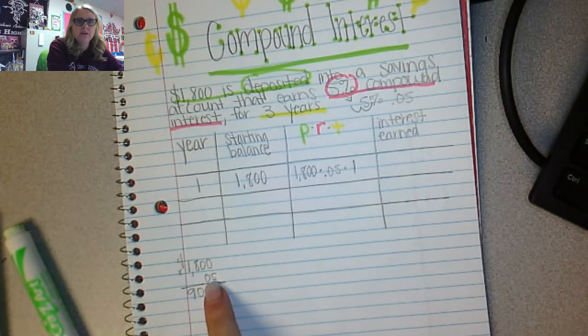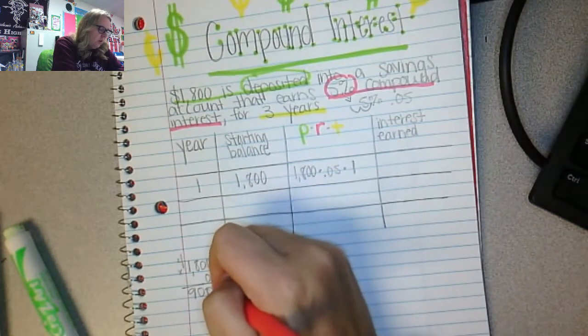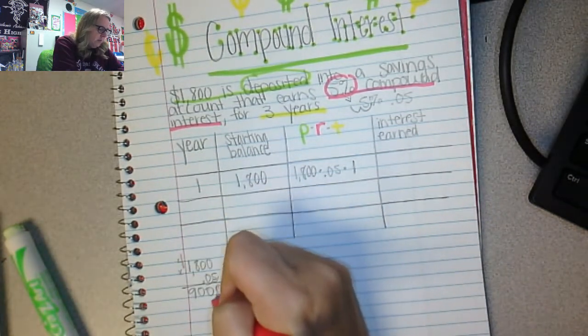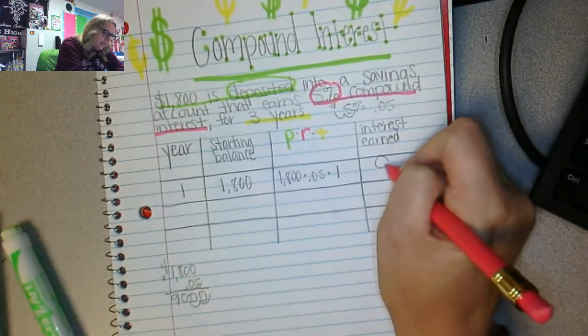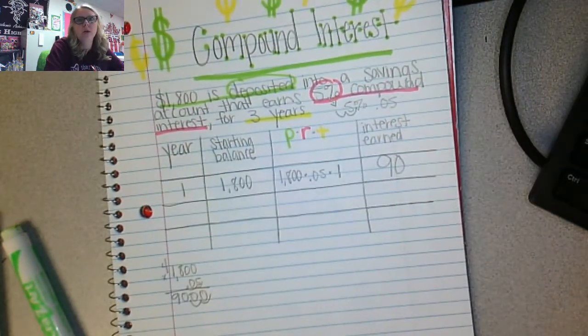So the next thing I'm going to do is I'm going to move my decimal over. So I'm going to move it over 2 times. So my interest earned for that year is $90. So in 1 year, I earned $90. So now we have to do this for 3 years, so we're going to move on down to year 2.